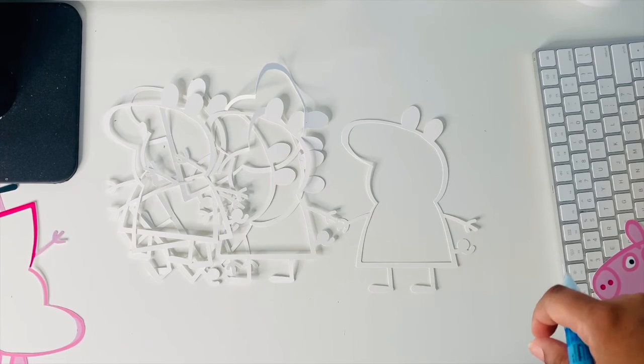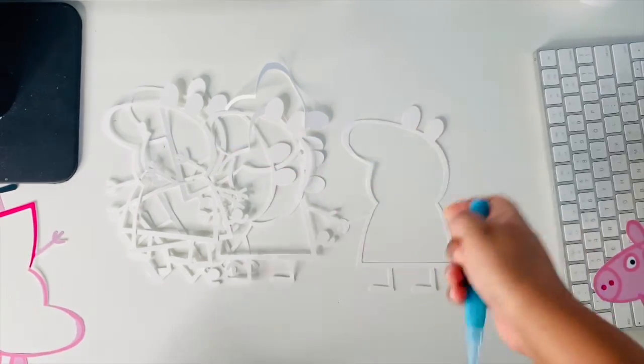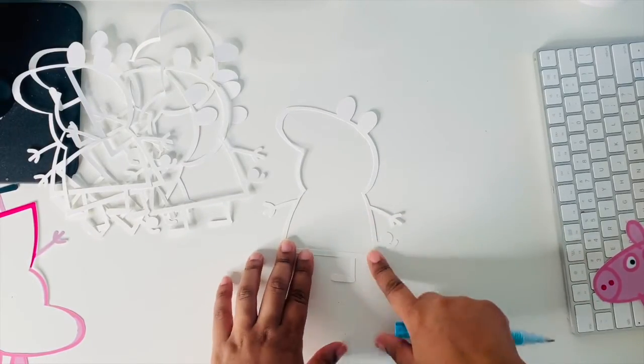Okay, now that all of your pieces are cut, you're going to use your glue pen and glue all of them on top of each other.